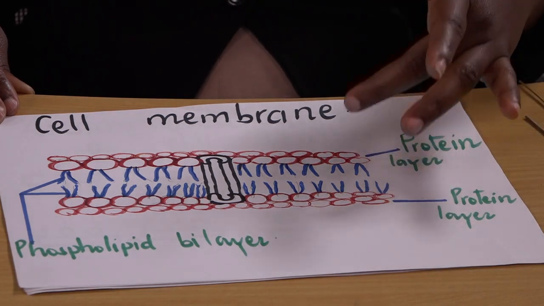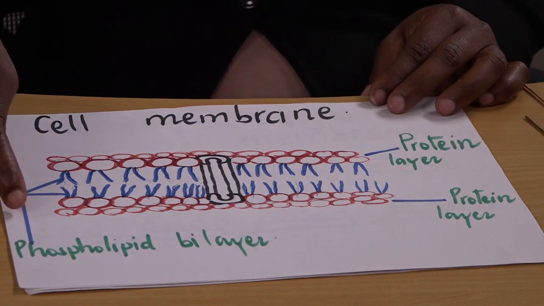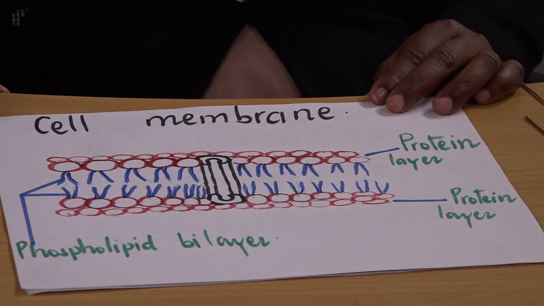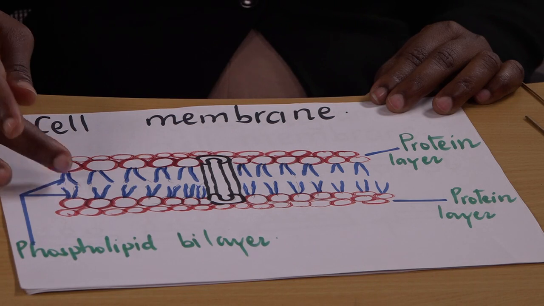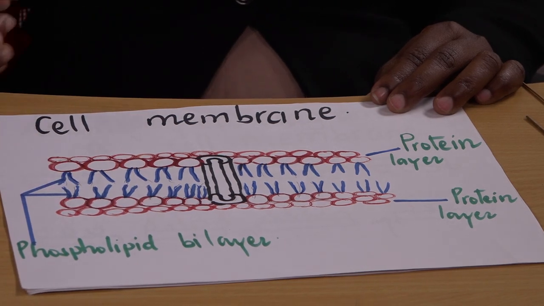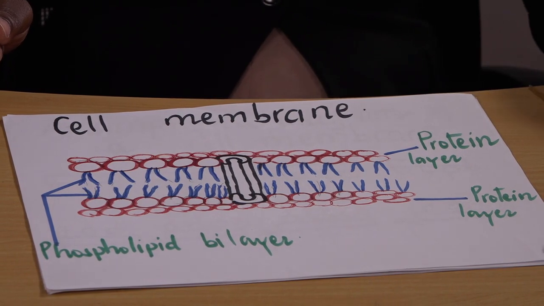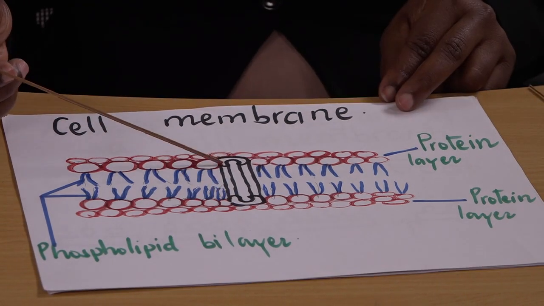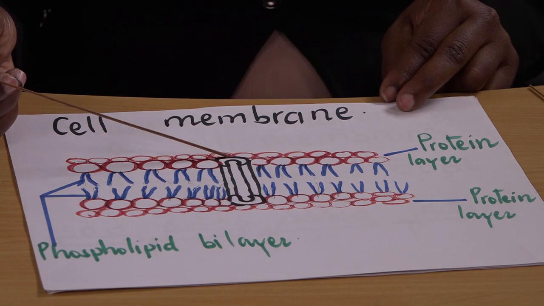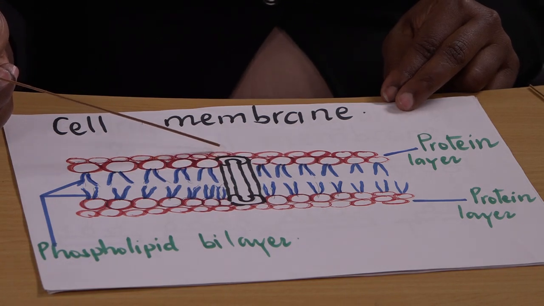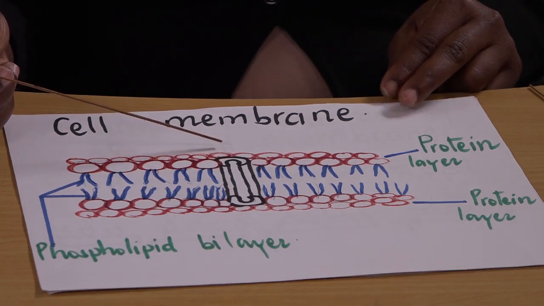Between the two, we have what is known as the phospholipid bilayer. They are called phospholipid bilayer because they are two. Then we have this black thing here. This black thing is the gate through which some materials are allowed to pass, and others are not.